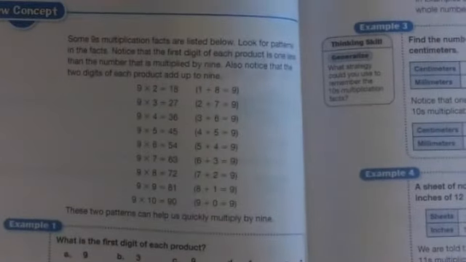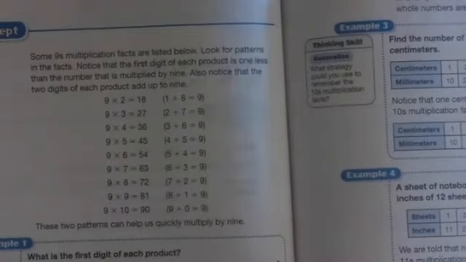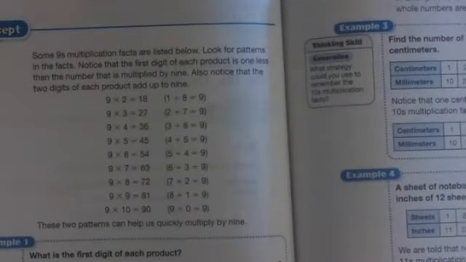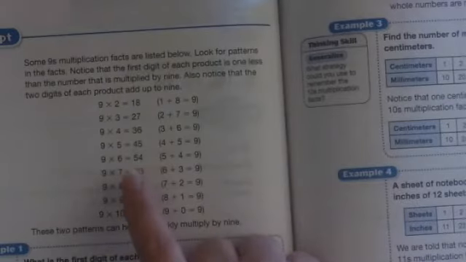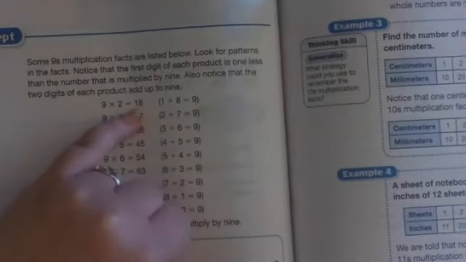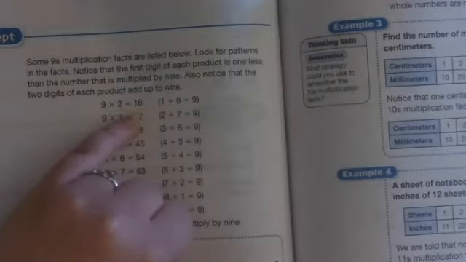Okay, let's look at the 9's first. Some of the 9's multiplication facts are listed below. We're going to look for the patterns. Notice that the first digit of each product, remember the product's the answer, is 1 less than the number that you're multiplying by. So we have 9 multiplying by 2, and 1 less than 2 is 1. So the first digit is 1. The second digit of the product is less than the number multiplied by 9.